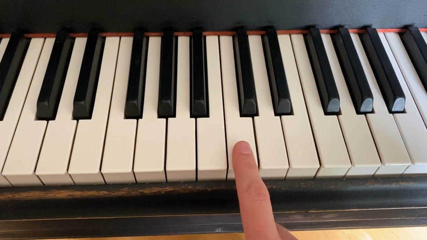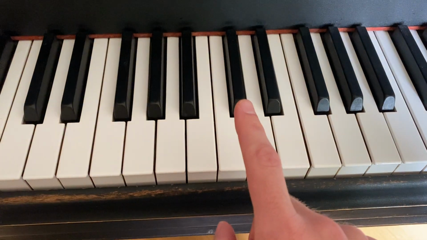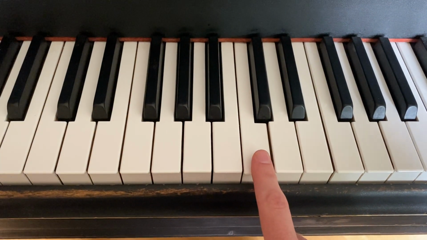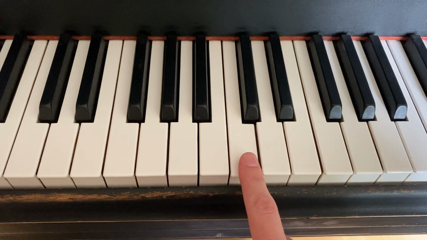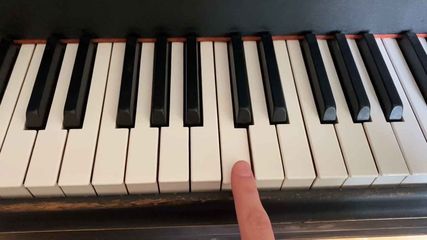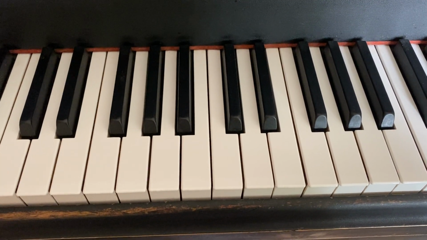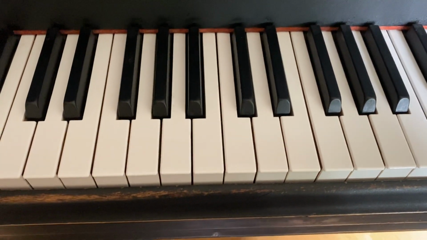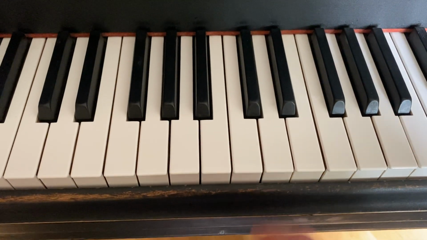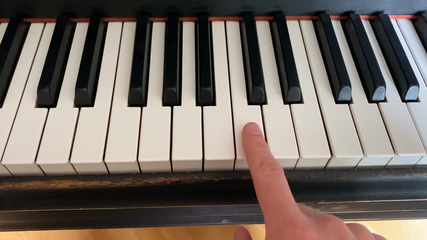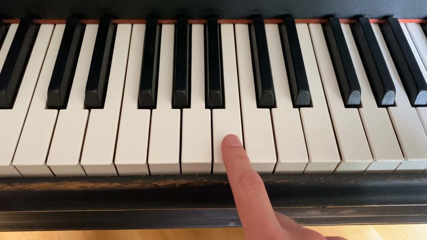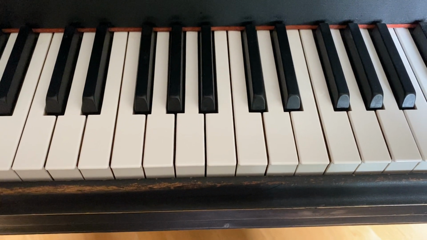So I want you to observe a couple of things. Remember that we have four interval size categories. From smallest to largest, we have unisons, steps, skips, and leaps. In this particular video, I'd like to explore steps in a bit more nuance and a bit more detail than we did earlier. So let's start with C, and we're going to go up a step and down a step and see if we can observe any differences.